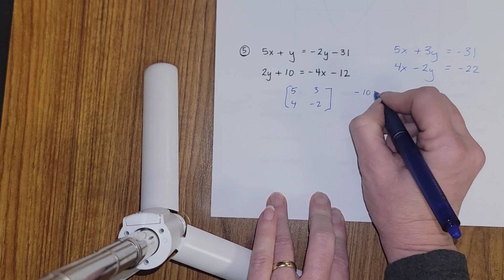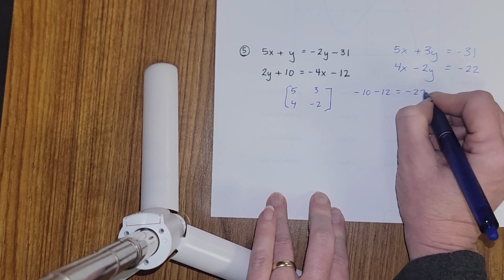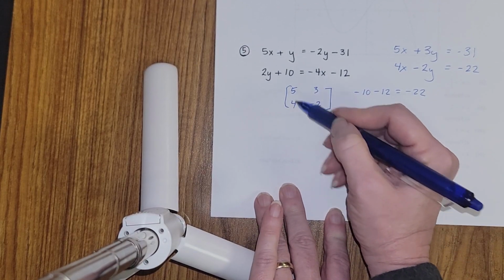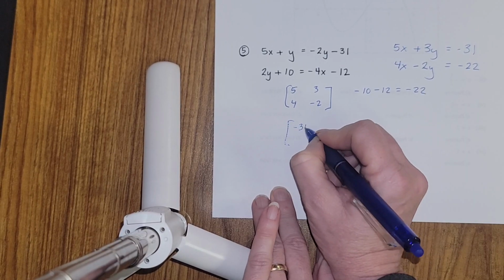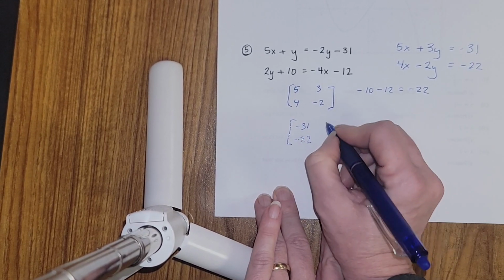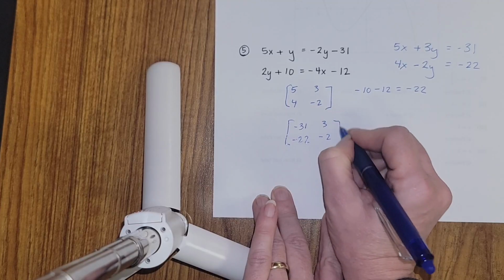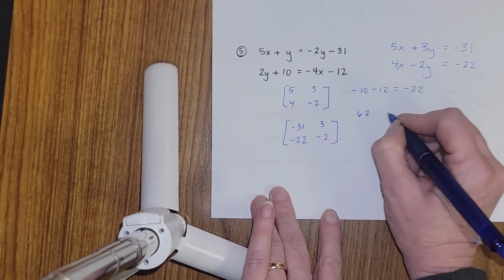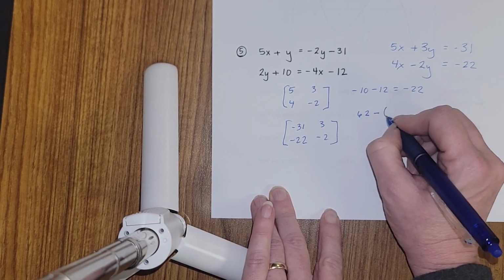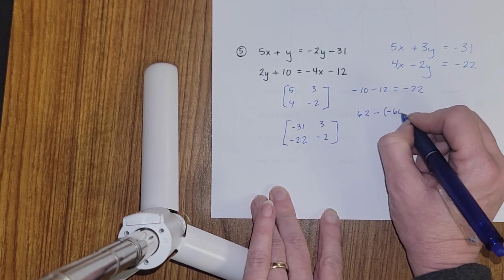So that'd be negative 10 minus 12, so negative 22. I'm going to replace the x values with my solutions. So it would be negative 31 and negative 22, 3 and negative 2. So that would be 62 minus negative 66.